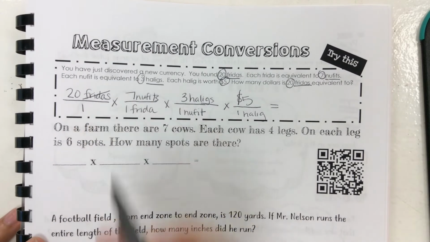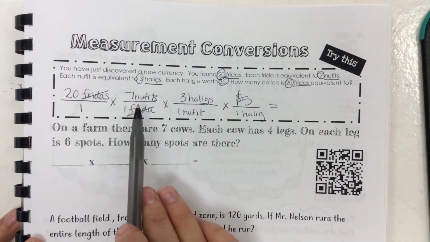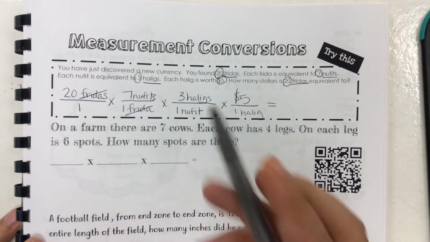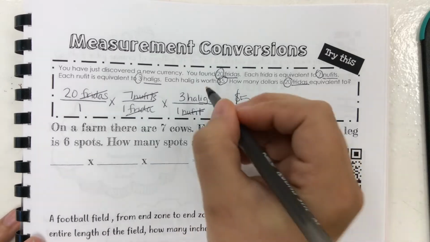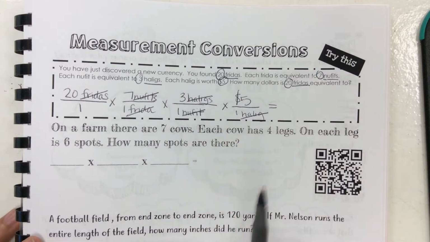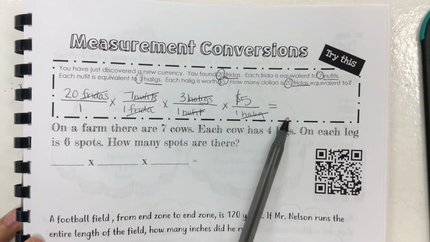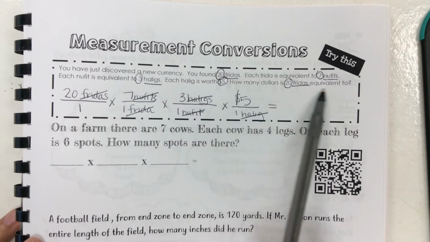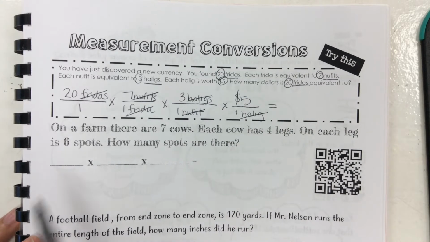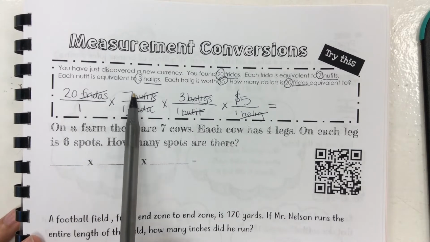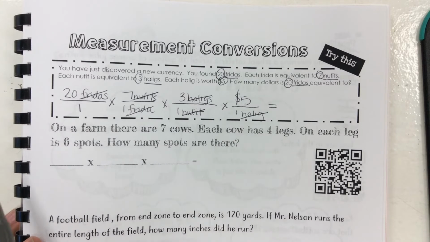So since I have Fridas as my numerator and a denominator, I can cross them out. Since I have Newfits as my numerator and my denominator here, I can cross both of them out because they cancel each other out. So then I have Haligs and Haligs. Cross those out. And I'm left with just dollars because I don't have any other dollar ratio as my denominator. So if you look, that's what our question is asking us for. How many dollars? So we should be left with just dollars. So now I have 20 over 1 times 7 over 1 times 3 over 1 times 5 over 1. And I'm just going to multiply straight across.